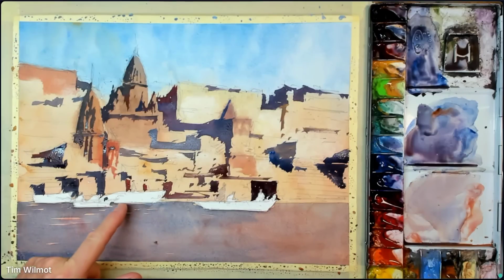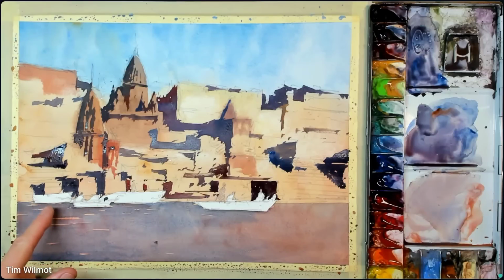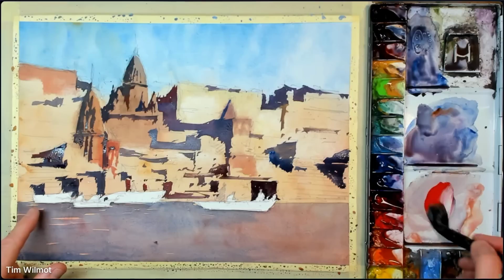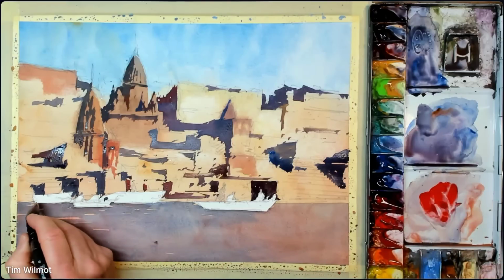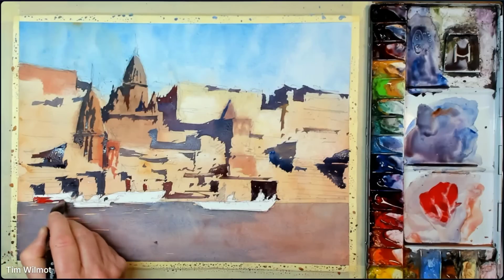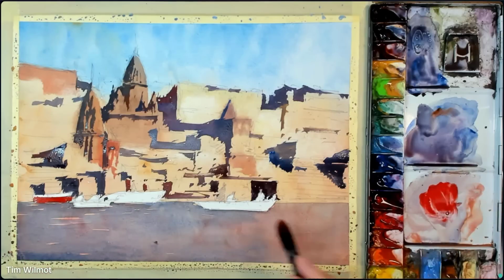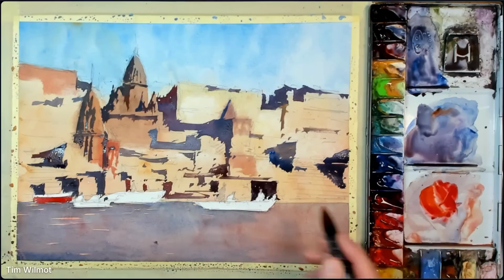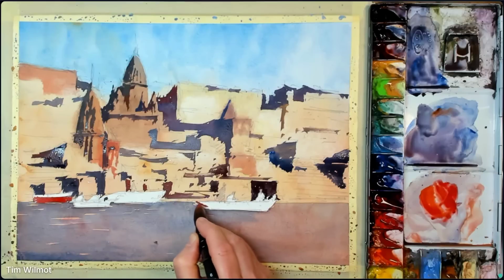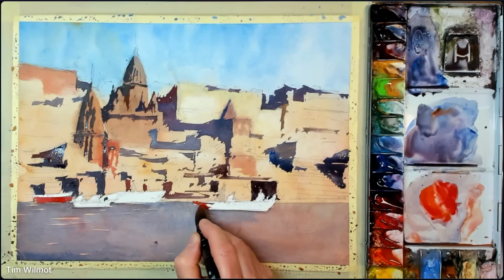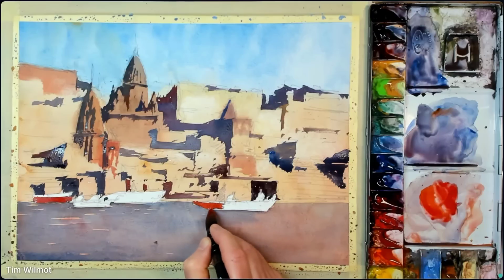Right, boats, blues and red. That's a brownish one. Red, blue, brown. Red. Then red for this one here. I'll ignore the writing up the side, the advertising.